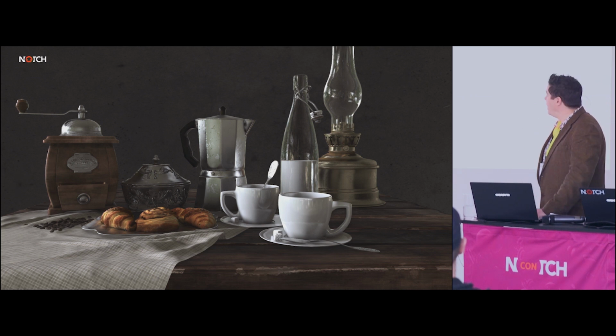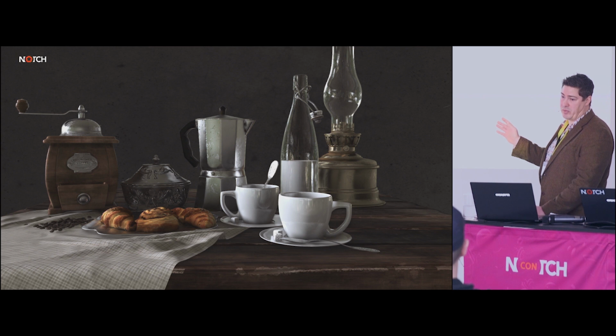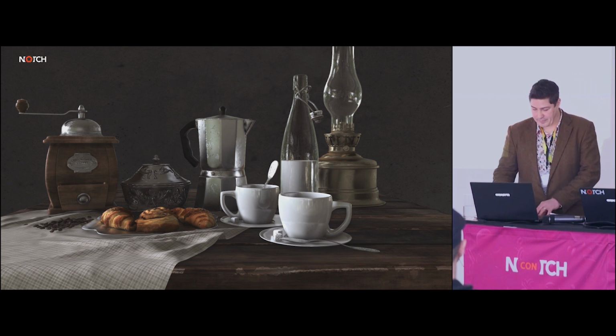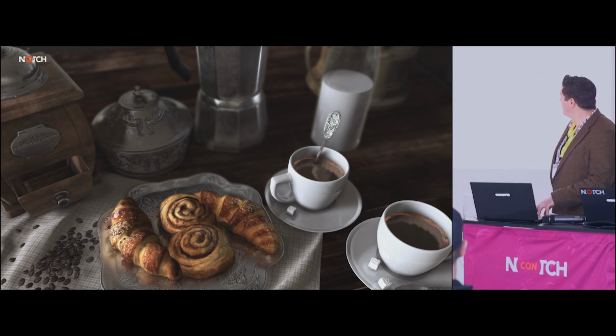So here are some images of the final scene. This is what it looks like. All those processes were done on every object in the scene. So they all went through exactly the same process with the normal mapping, with the high poly meshes, with baking the ambient occlusion in. And here's another angle of it.